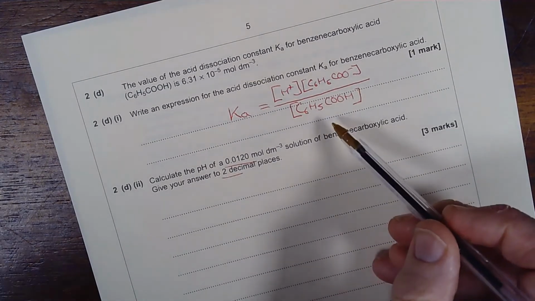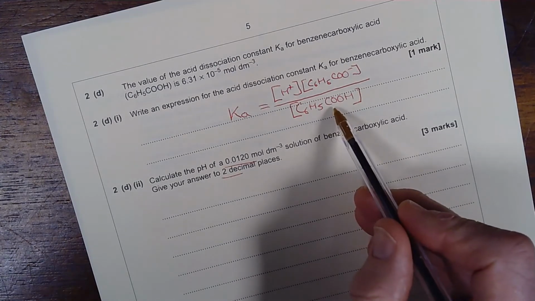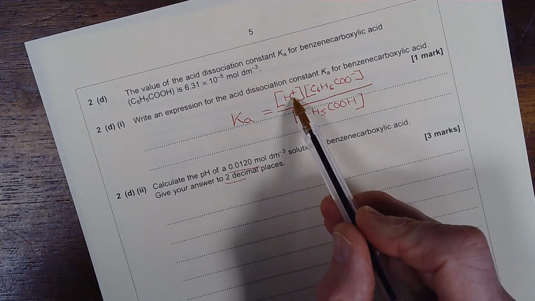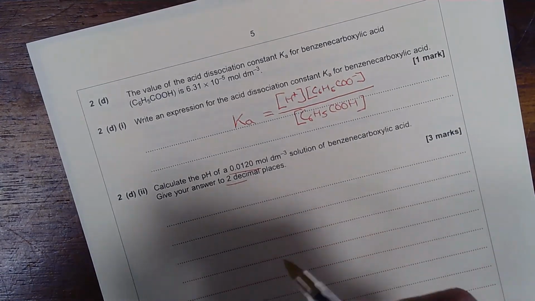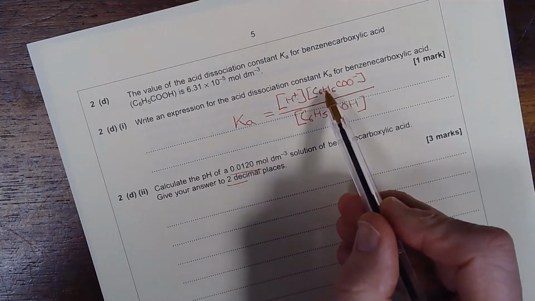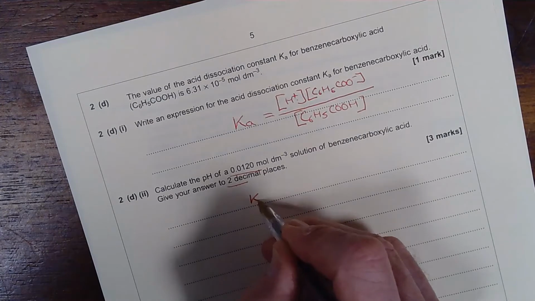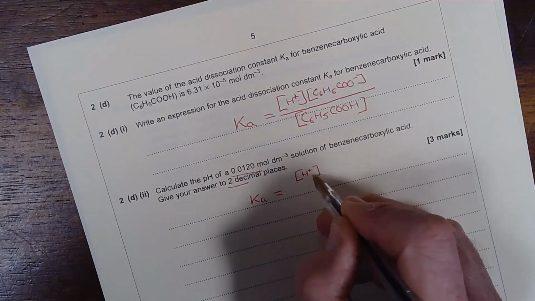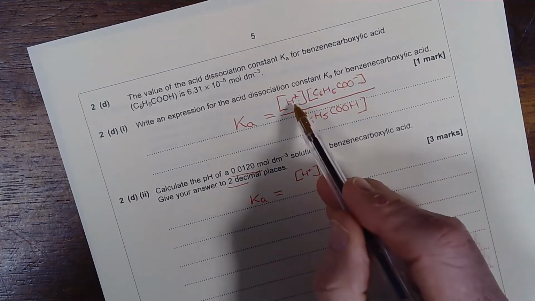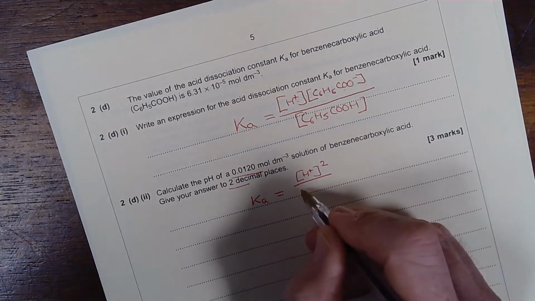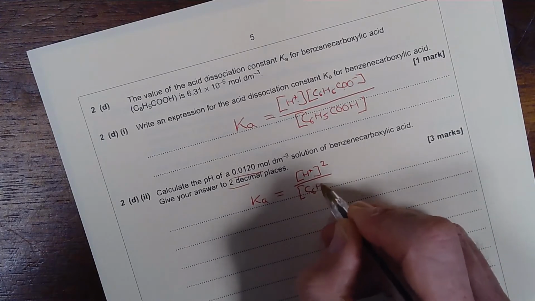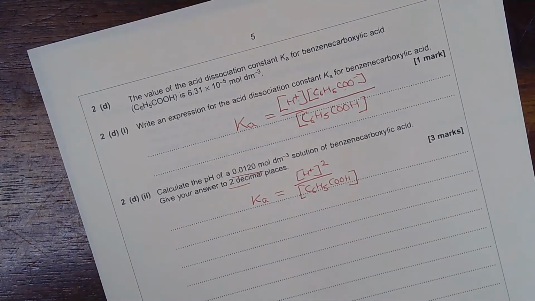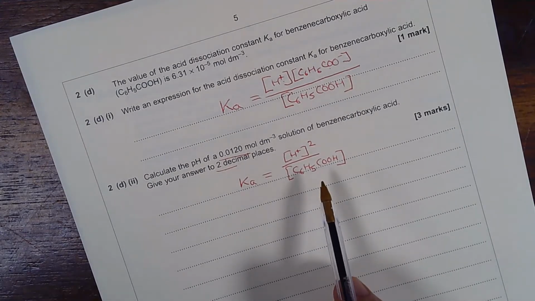So what we do here is we assume that the benzoic acid's dissociation is small, and that when it dissociates it will produce 1 mole of H plus and 1 mole of the benzene carboxylate ion, which means that these 2 concentrations are the same. So the immediate thing that we can do is say that the Ka is equal to the concentration of the H plus ion squared, because this is the same as that, divided by the concentration of the undissociated C6H5COOH, which we are going to assume is the same value as the original in calculations.